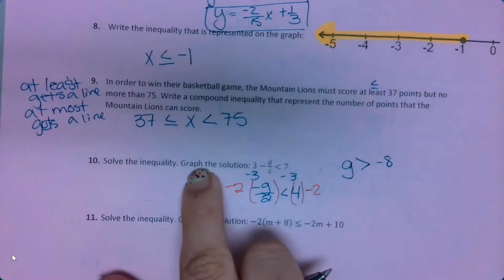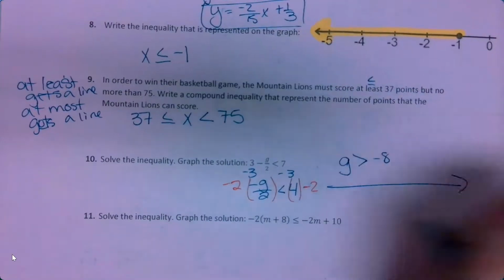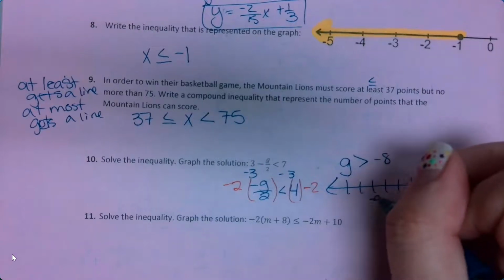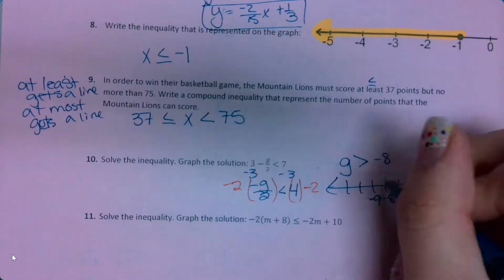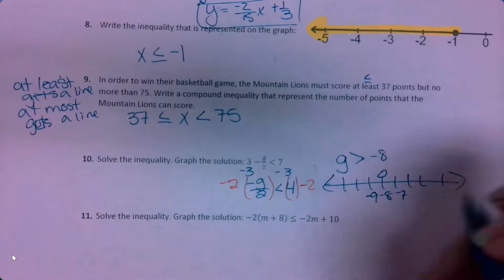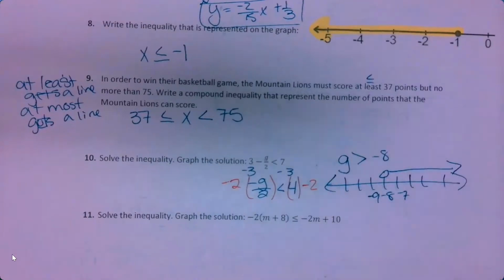It also wants me to graph it. So I'm going to put this on a number line. This is going to get an open circle because there's no line underneath, and this arrow is pointing towards the right, so it goes to the right.